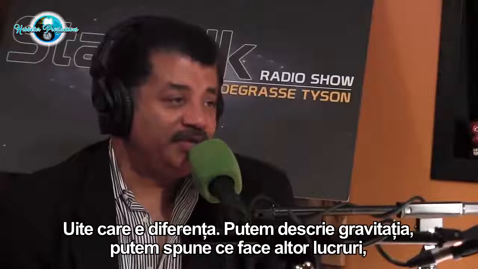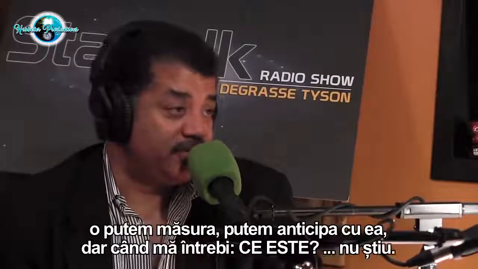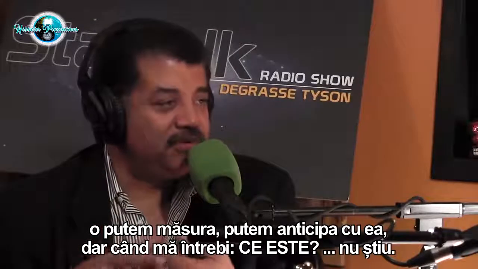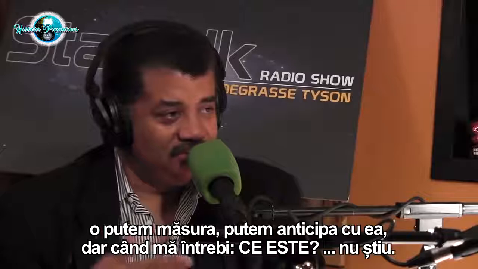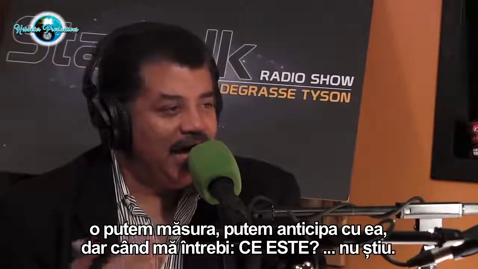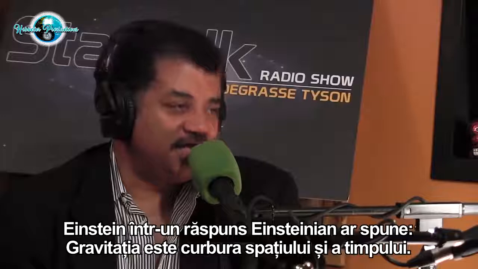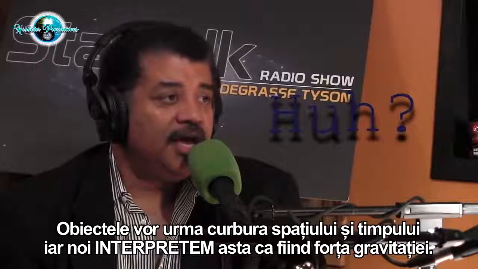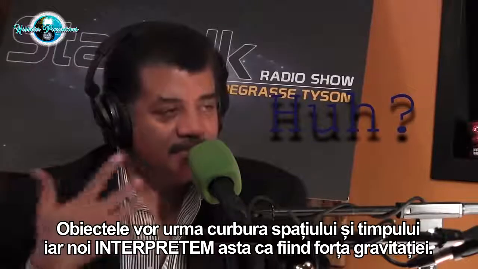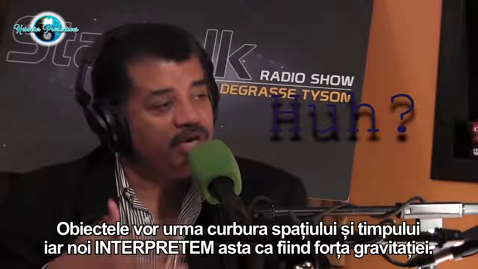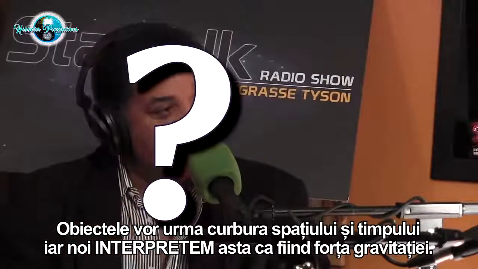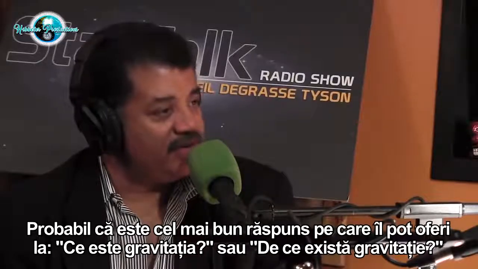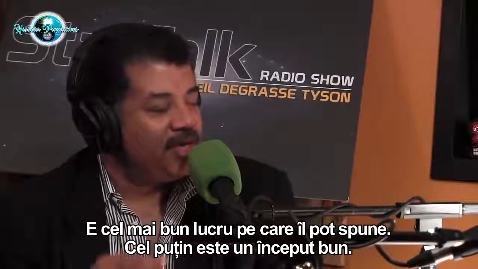Wow. No, here's the difference. We can describe gravity. We can say what it does to other things. We can measure it, predict with it. But when you start asking what it is, I don't know. In an Einsteinian answer, we would say gravity is the curvature of space and time, and objects will follow the curvature of space-time, and we interpret that as a force of gravity. That's probably the best answer I can give to a what is gravity question, or why is there gravity. That's the best I can do there.